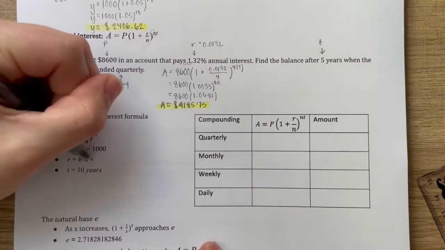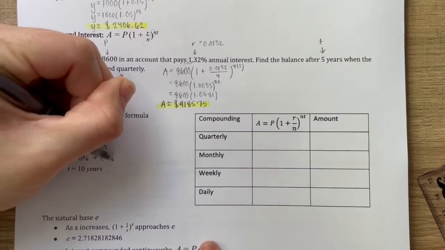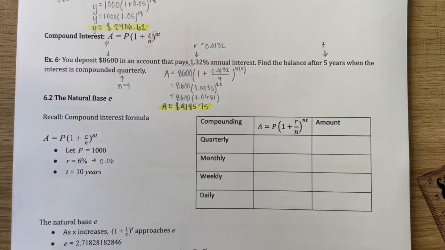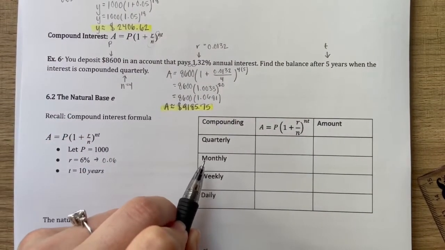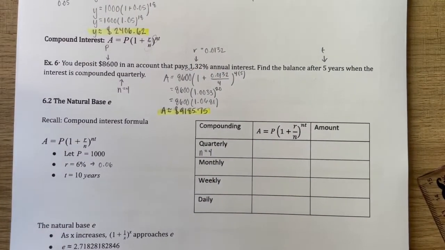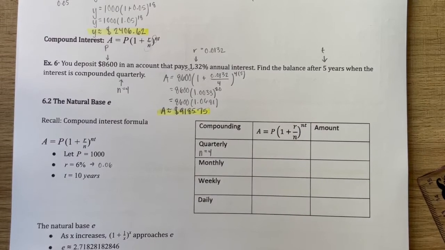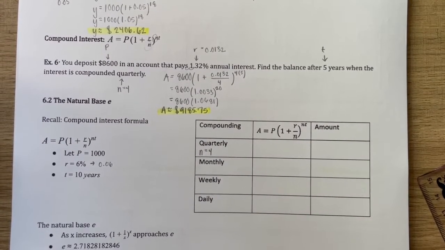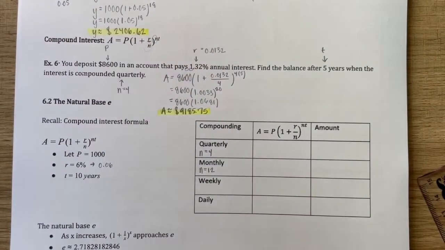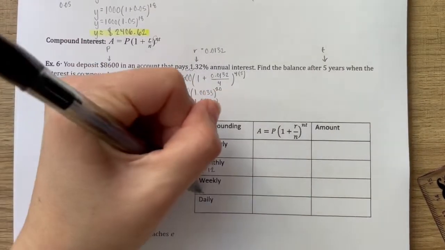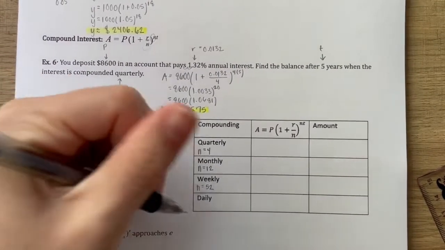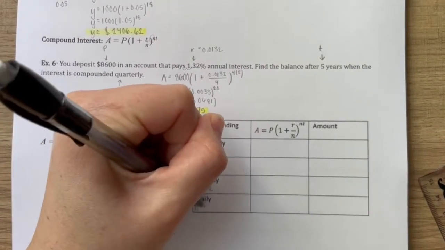So if my rate is 6%, that means R is going to be 0.06 as a decimal if we move the decimal place twice to the left. If we're compounding quarterly, that makes N equal 4. If I'm compounding monthly, remember N is how much you're compounding each year. There's 12 months in a year, so N equals 12. If I'm compounding weekly, there's 52 weeks in a year, so N equals 52. And if I'm compounding daily, 365 days in a year, so N equals 365.